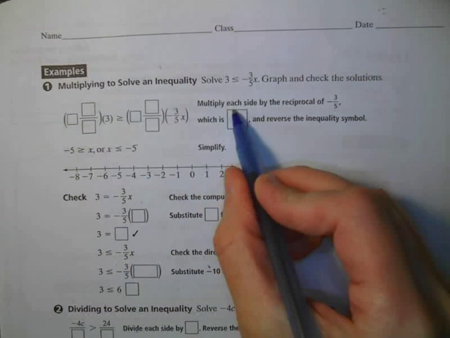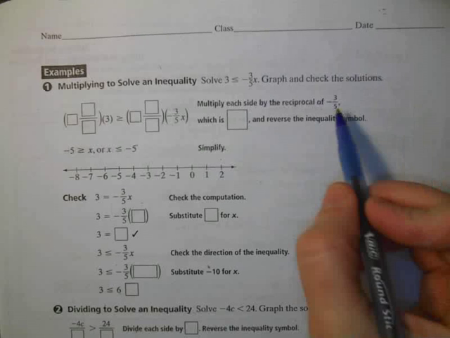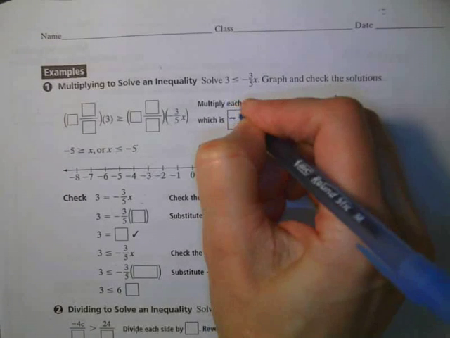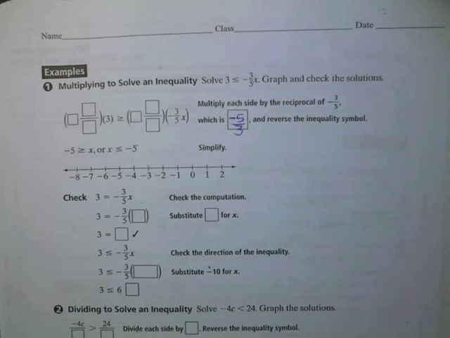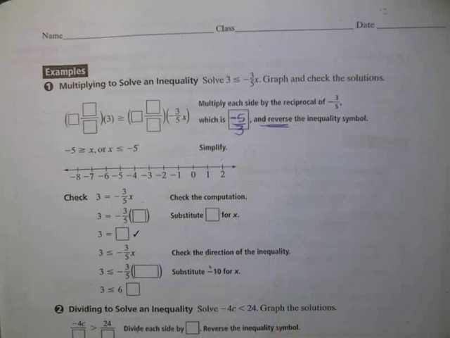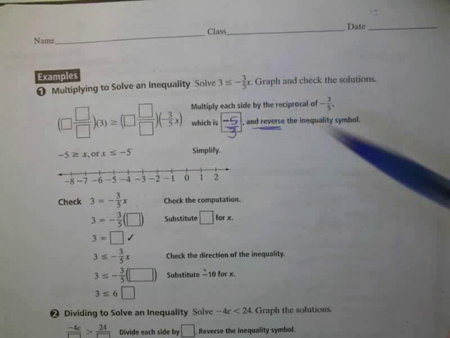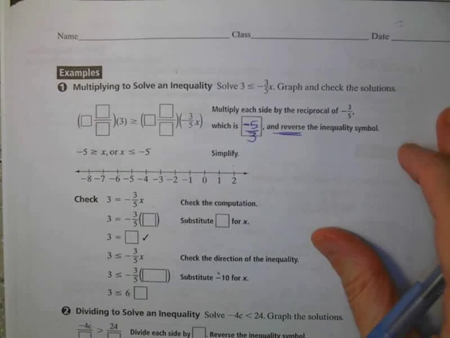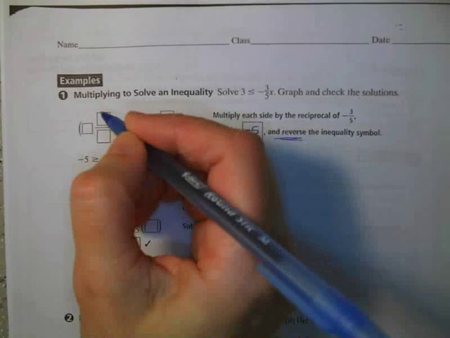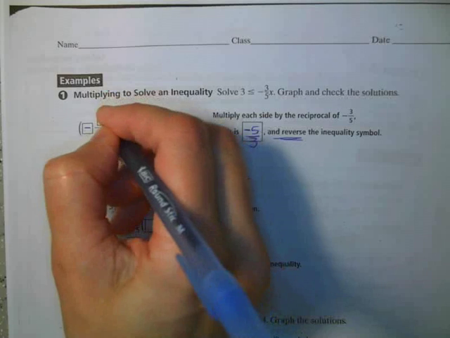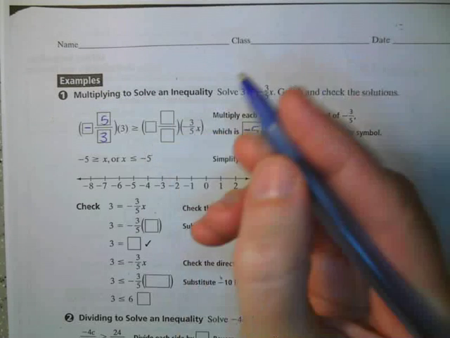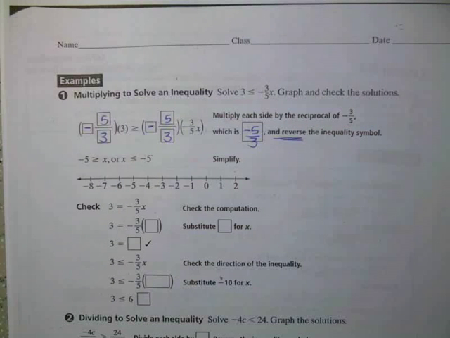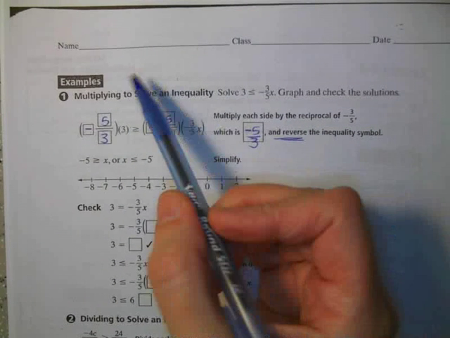When I get started here, I'm going to multiply each side by the reciprocal of negative 3/5. The reciprocal of negative 3/5 is negative 5/3, and reverse the inequality symbol. Because what I'm really technically trying to do is divide by 3/5. So in order to do that, remember, to divide by a fraction, you multiply by its reciprocal. So negative 5/3 times 3 is equal to negative 5/3 times negative 3/5 x.